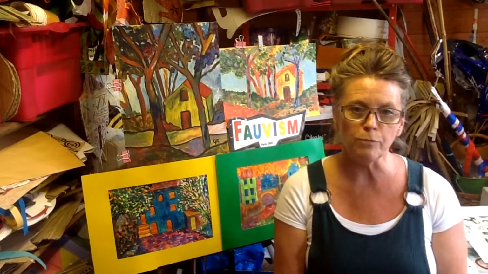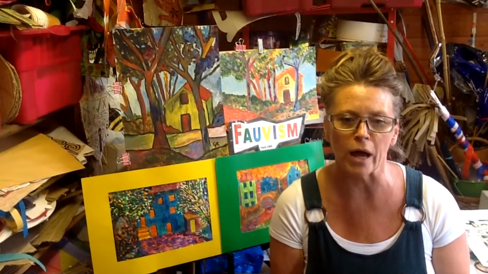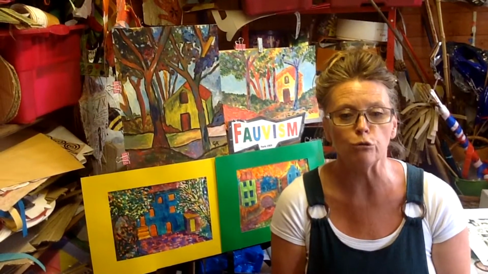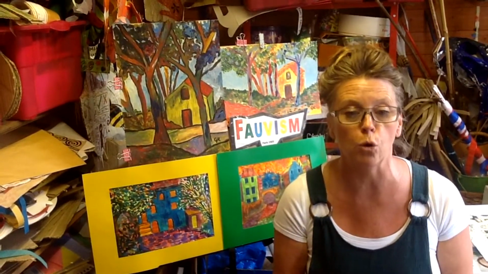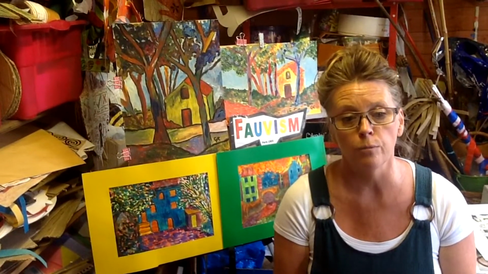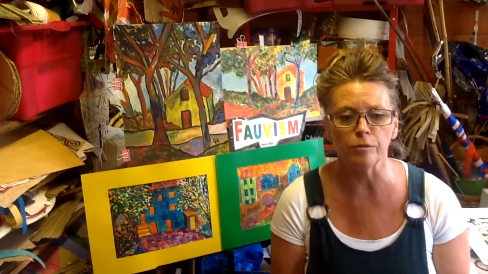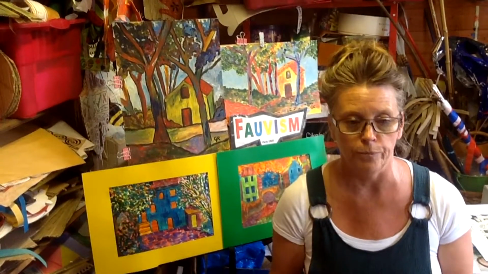The term fauve means wild beast in French, and the painters who painted in this way were called this because their approach to painting was so uncontrolled and untamed compared to art that preceded it. Fauvism is all about freedom and expression through colour.